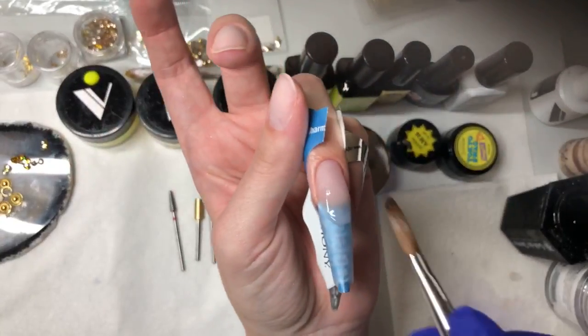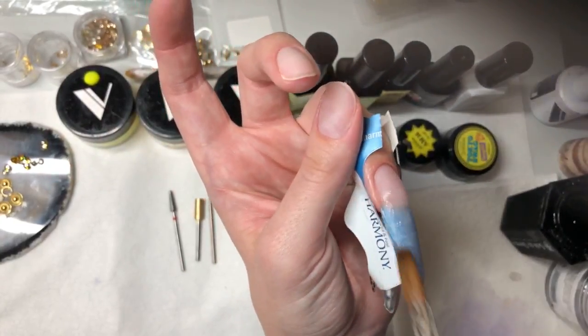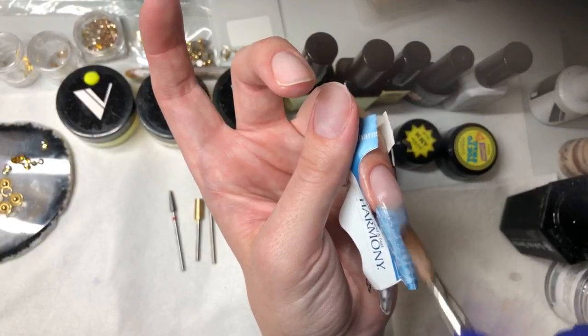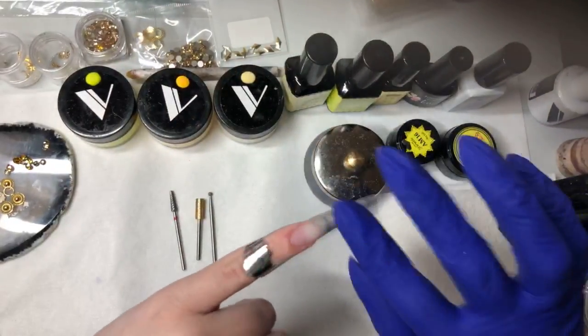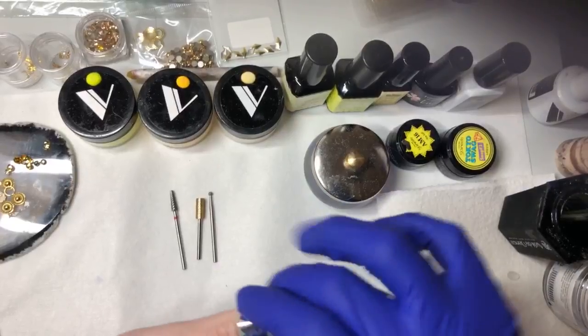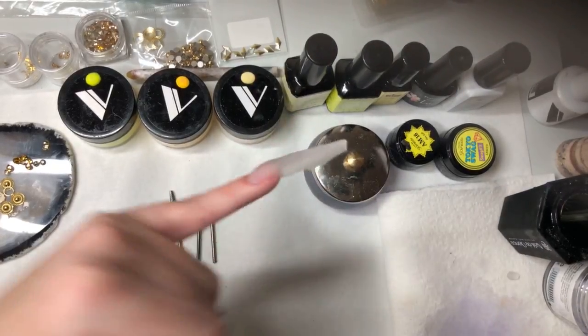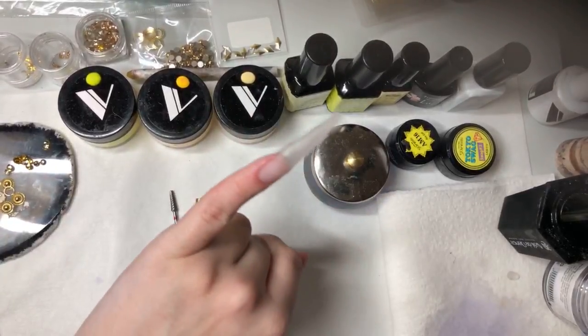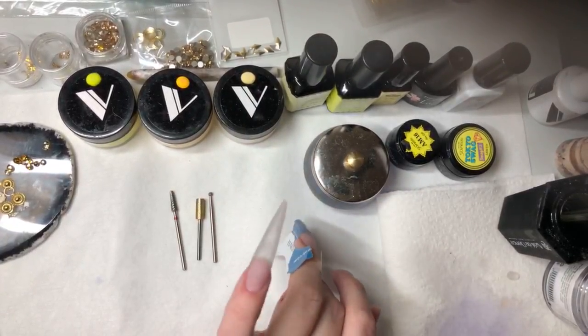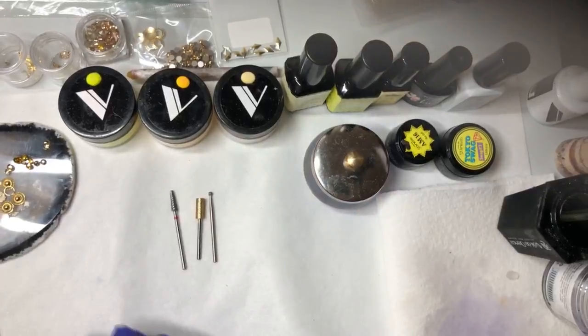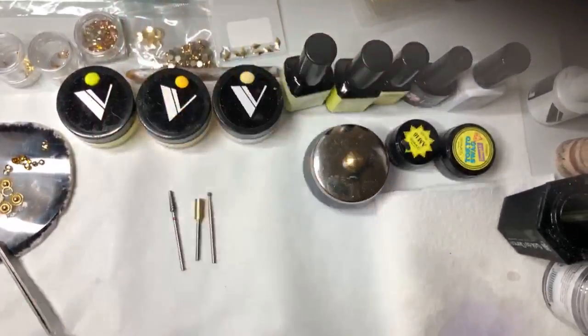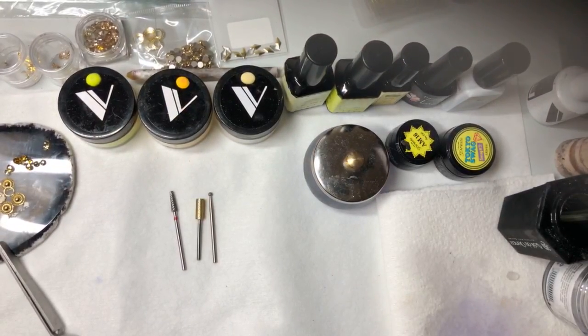Oops. Got a little carried away there. All right, cool. So this one is done. Go ahead and take the form off. It's looking pretty crazy, but it will be pretty soon. So I'm just gonna wait for that one to dry. So now I'm gonna put a form on again.